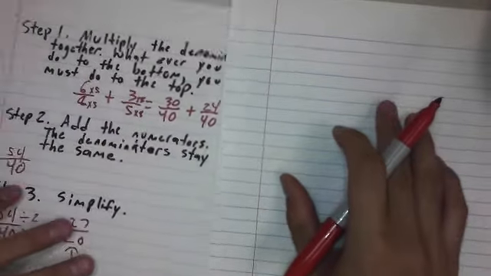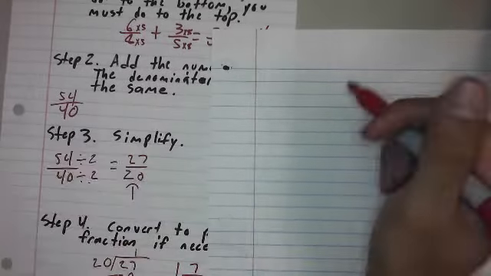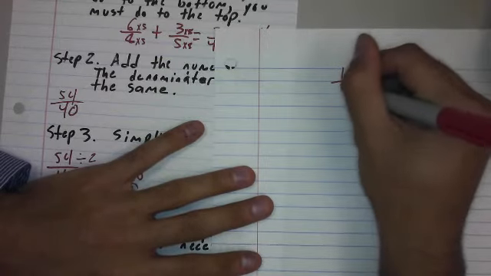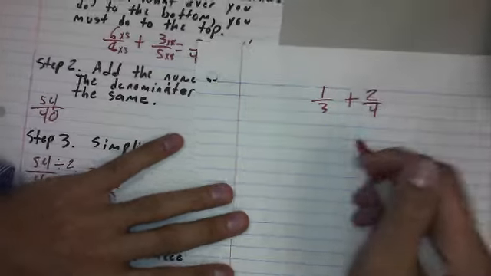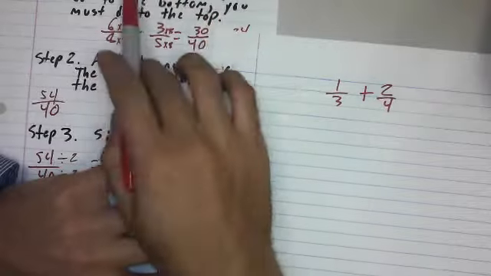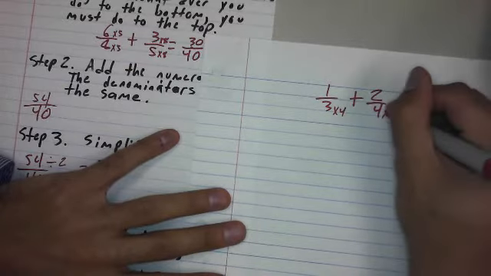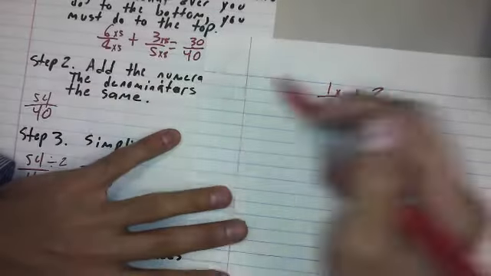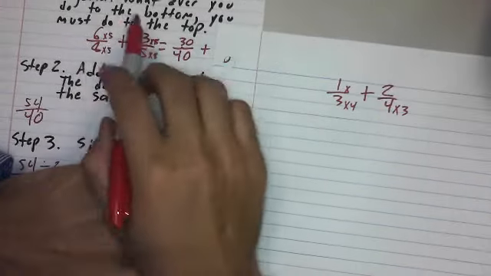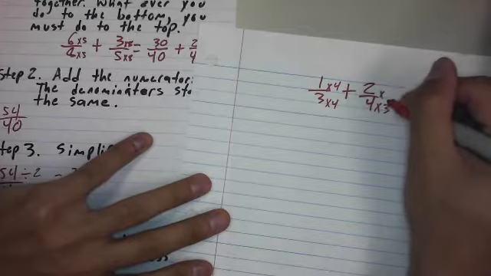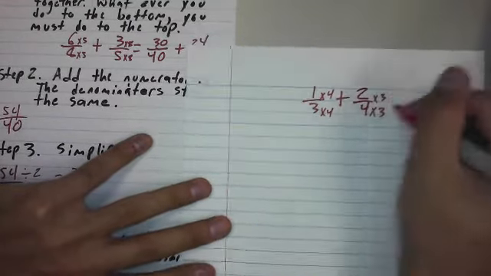Let's go ahead and do one more. I'm going to try to put these two papers side by side, hopefully. That way you can still see the rules or the instructions. Alright, so first instruction is step 1. Say I have a problem like this, which is 1 over 3 plus 2 over 4. First step, multiply the denominators together. So I'm going to multiply the 3 by 4, and I'm going to multiply the 4 by 3, and whatever I do to the bottom, I must do to the top, as stated in step 1. So if I'm multiplying the bottom by 4, I must multiply the top by 4. If I'm multiplying the bottom by 3 over here, I must multiply the top by 3 as well.